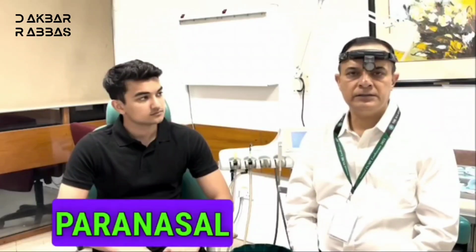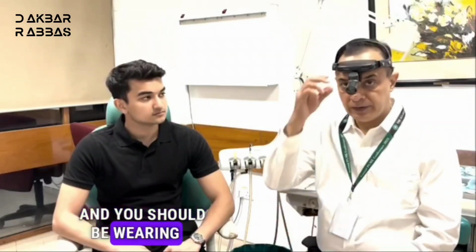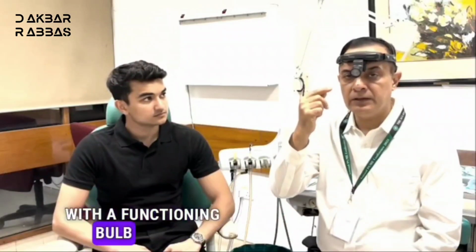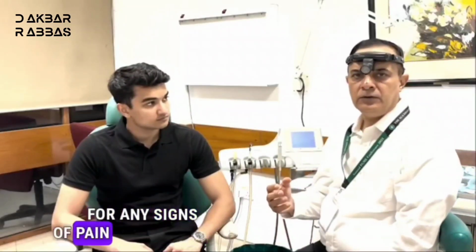We'll be starting off with our rhinoscopic examination of the nose and paranasal sinuses. You should be wearing a headlight with a functioning bulb inside, and you should be well versed with the use of this 30 degree nasal speculum. You will also ask the patient for any signs of pain or tenderness in the nose and paranasal sinuses.